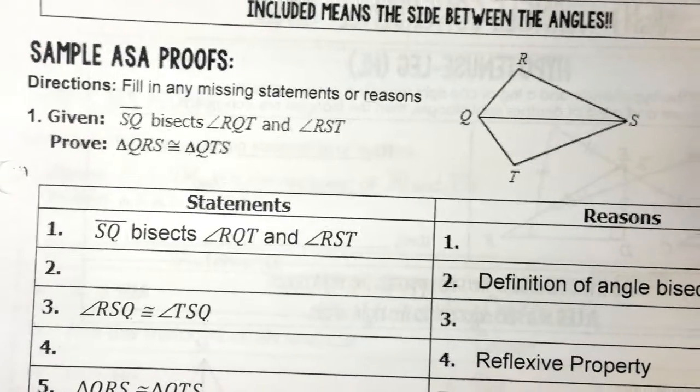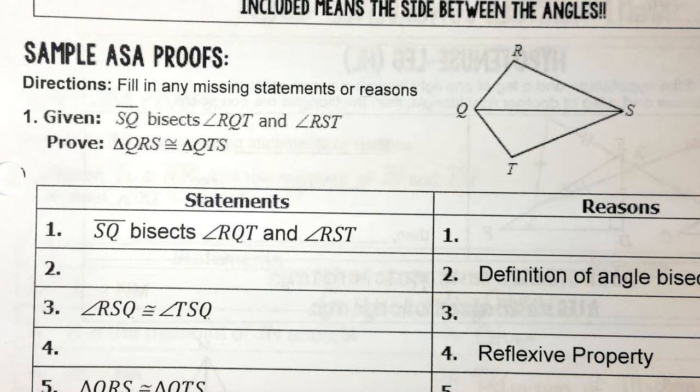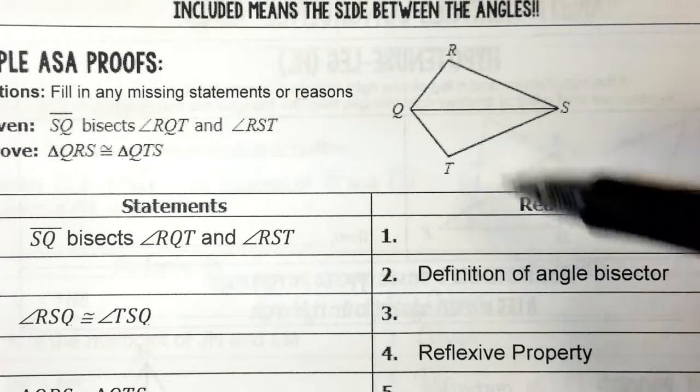Let's get it. Fill in any missing statements or reasons. On this one, it starts out, it says given SQ bisects angle RQT and angle RST. RQT is this big angle that's on both triangles here.